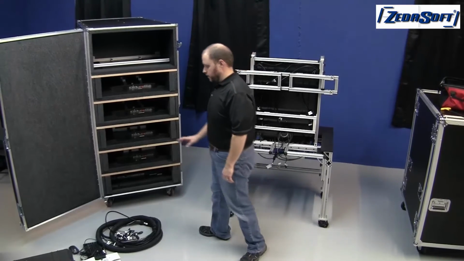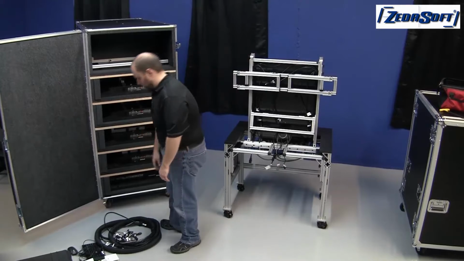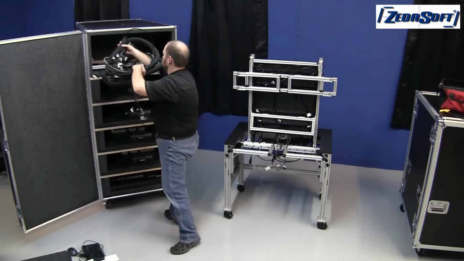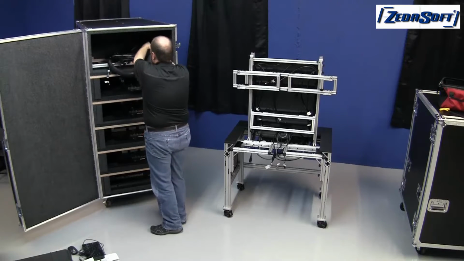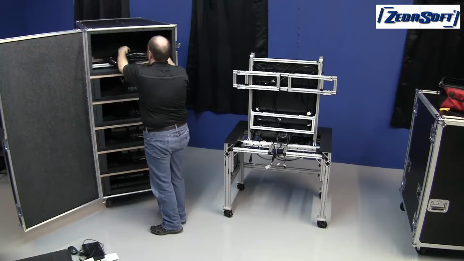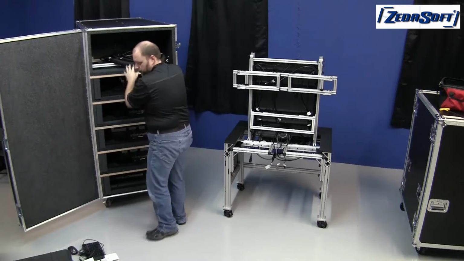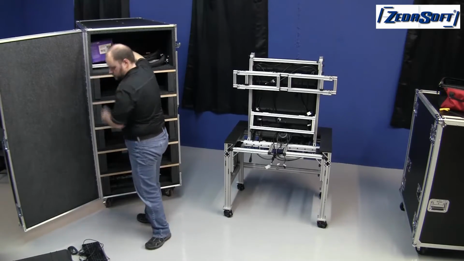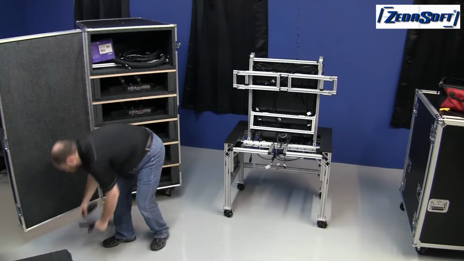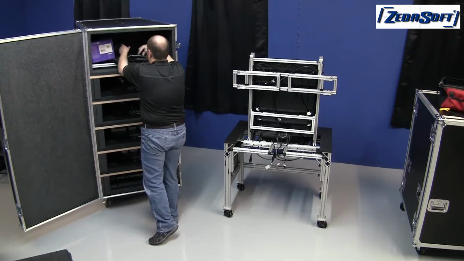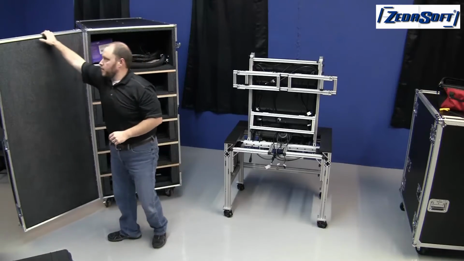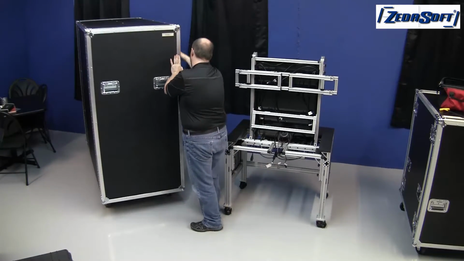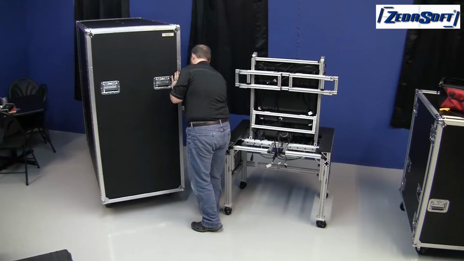Next, we store the cable bundle, keyboard and mouse, and speakers in the case. So here on the monitor side, in the top shelf above the keyboard tray, we store cable bundle, speakers, keyboard and mouse. That's everything for this side, so we can close it up. Close the latches.